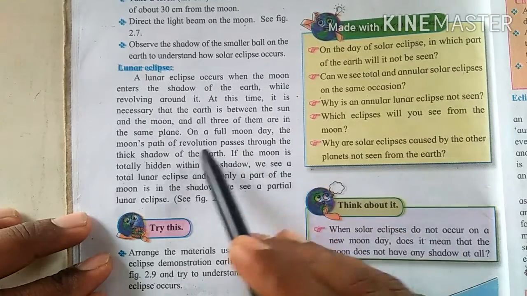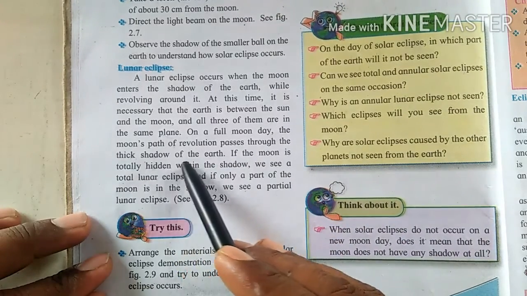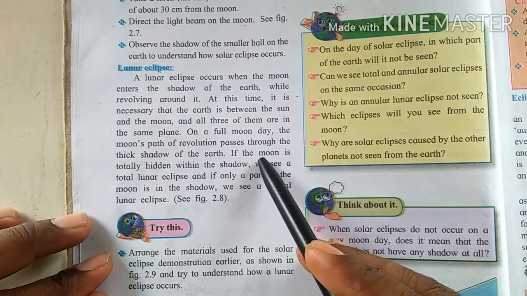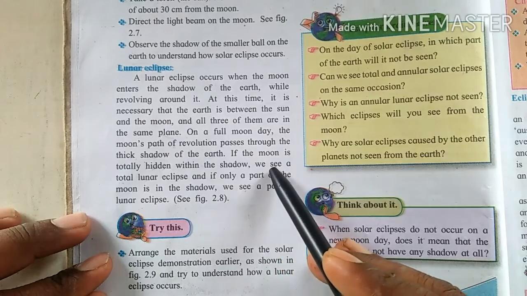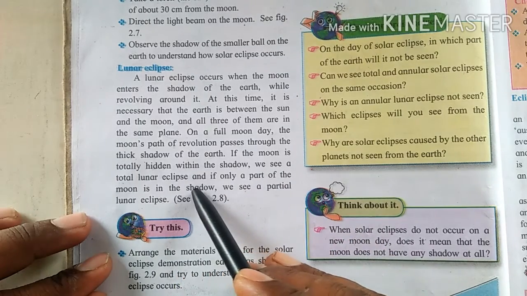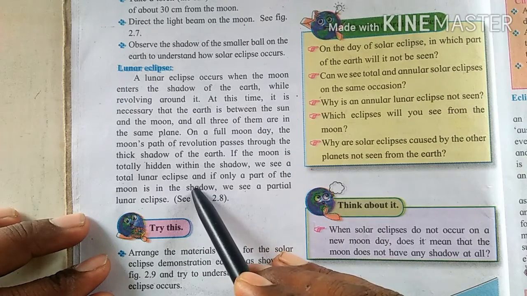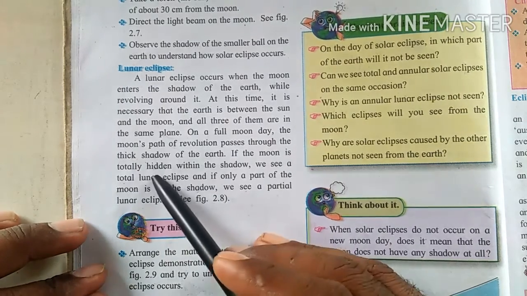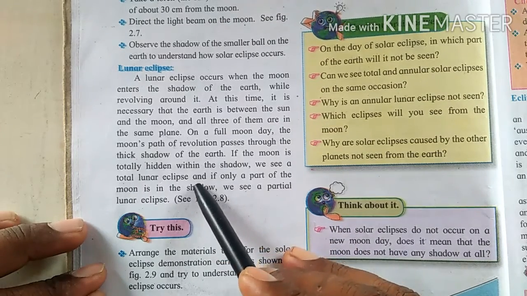On full moon day, the moon's path of revolution passes through the thick shadow of the earth. If the moon is totally hidden within the shadow, we see a total lunar eclipse. If you are not able to see the moon, then we can say that is a total lunar eclipse because of the shadow of the earth.